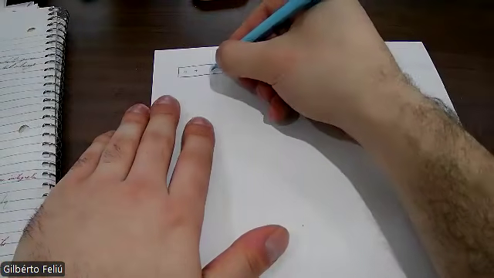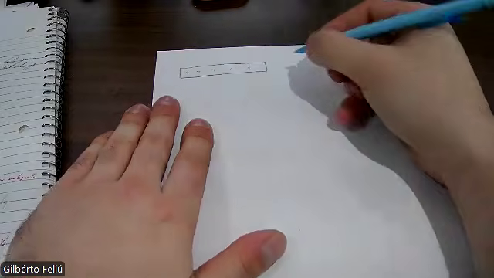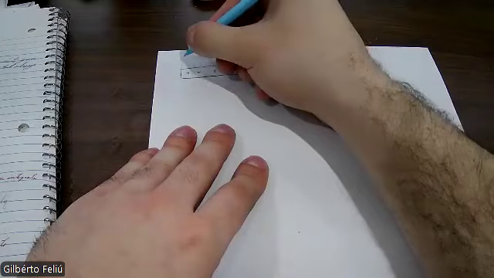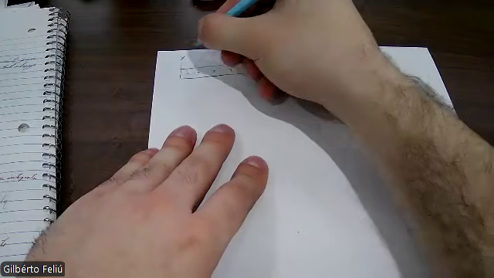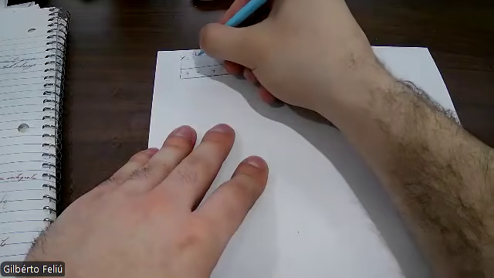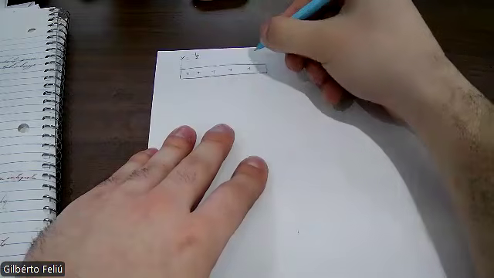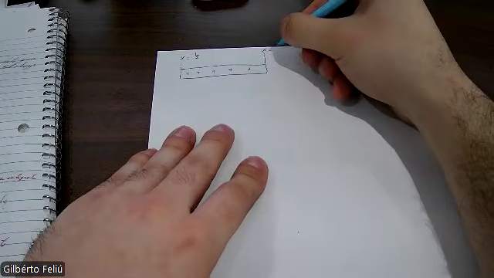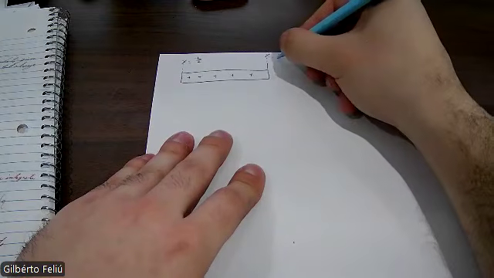So, all right, you have a charged rod. X equals negative L over 2 here, and here, X equals positive L over 2.